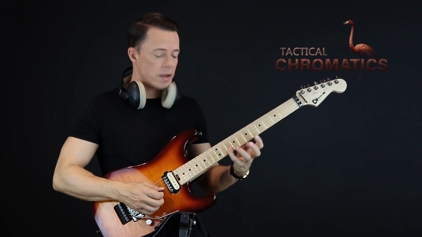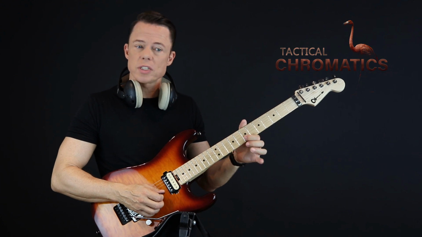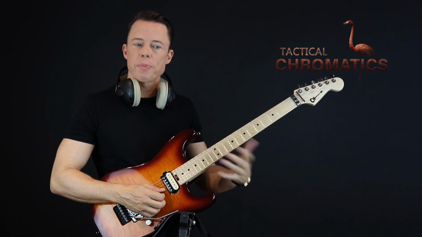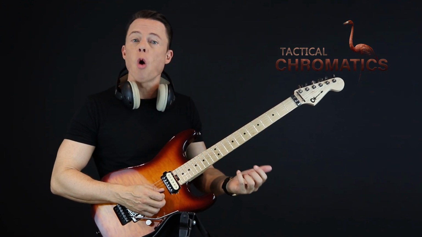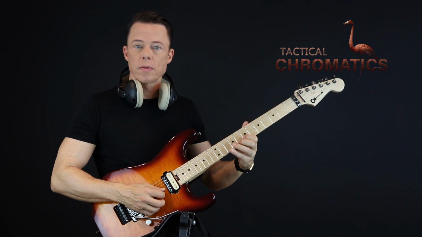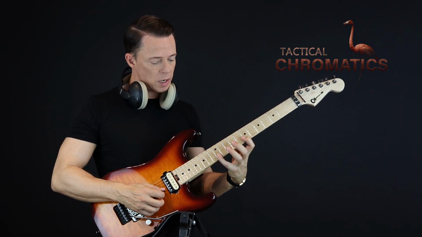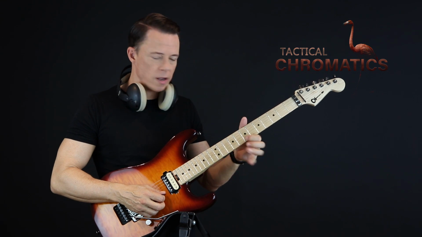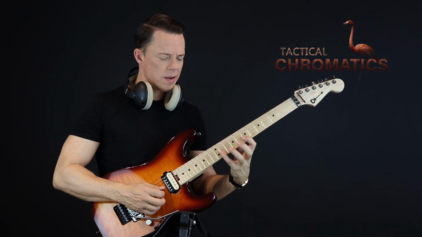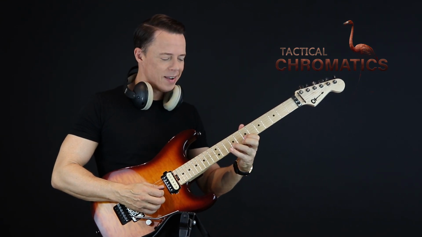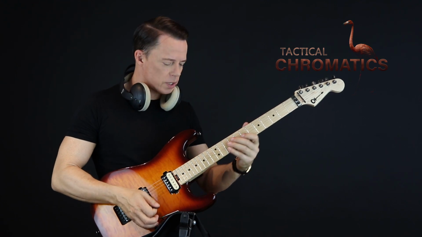I can do it in the opposite. So instead of just playing, I put a note in between, and that note is a home note. I can continue on the same string and reach for the 12th fret, which is the root again. Really cool blues lick as well.